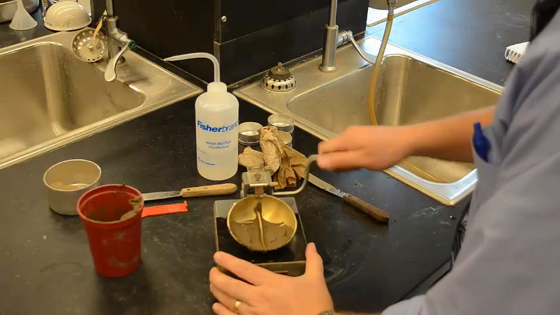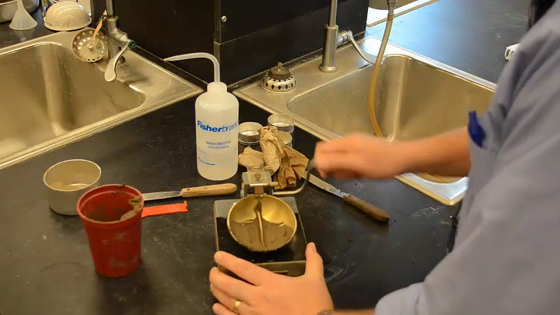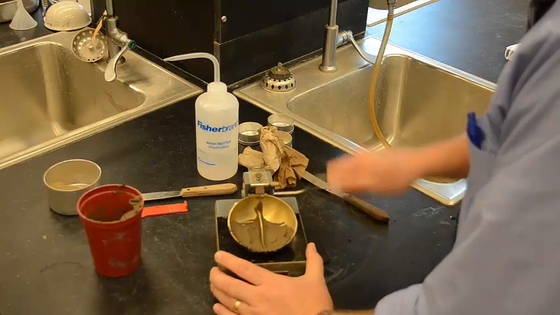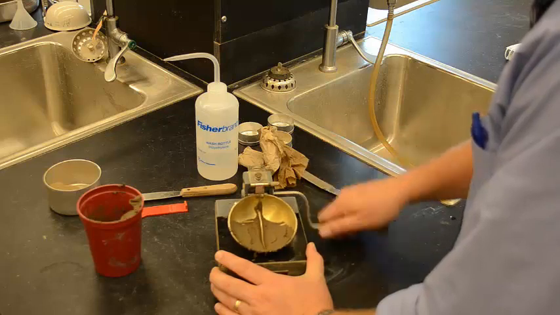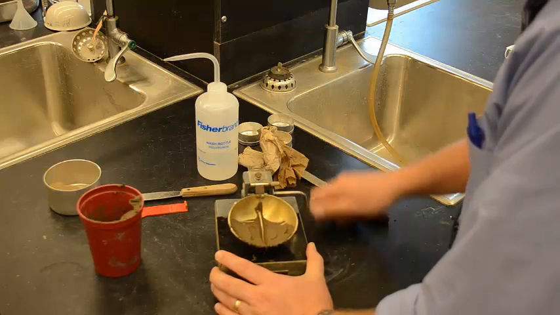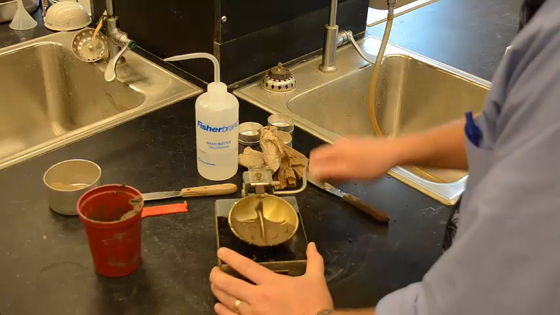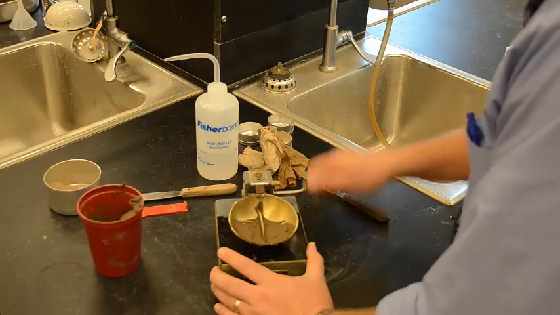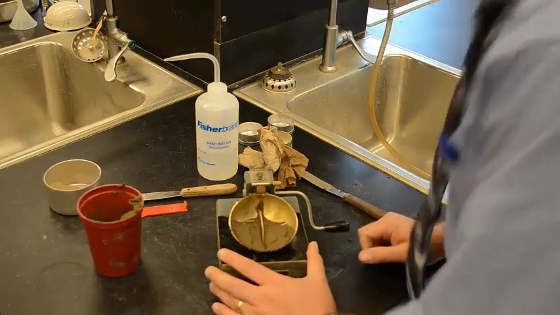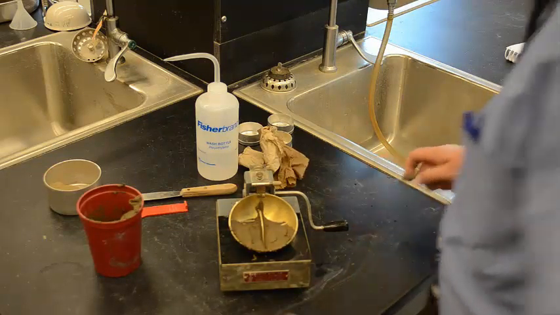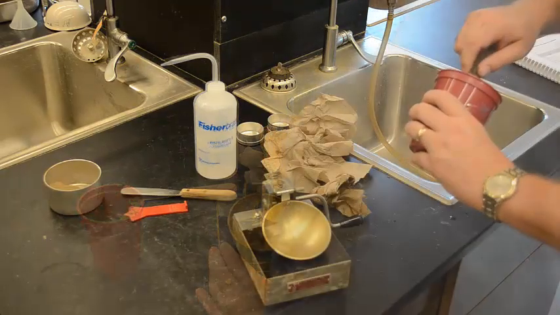Okay, 1, 2, 3, 4, 5. And I want you to notice it's about 2 revolutions per second is what you want to do. Then I get to 40 again, and it doesn't close up. So I've got to try it one more time.